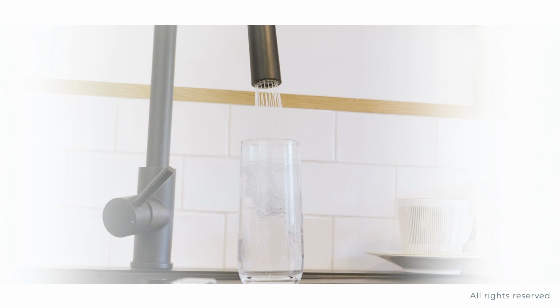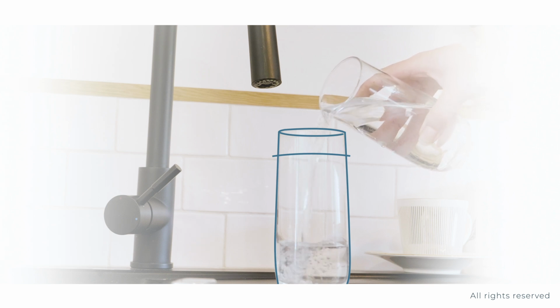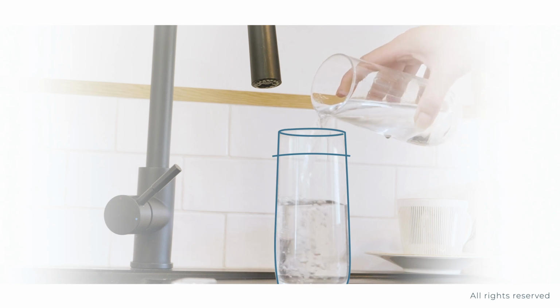No matter how you fill a container with water, whether it's a rain fill or a jet fill, the volume of water remains the same.